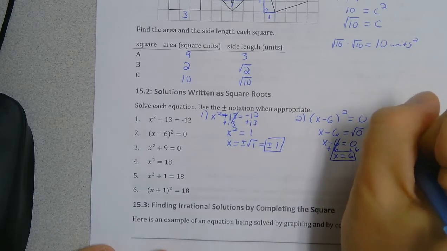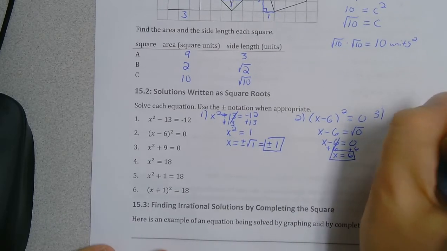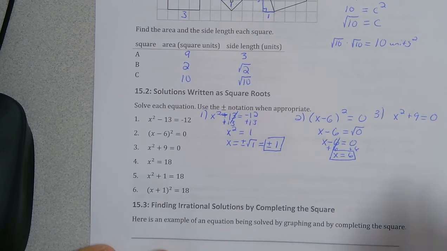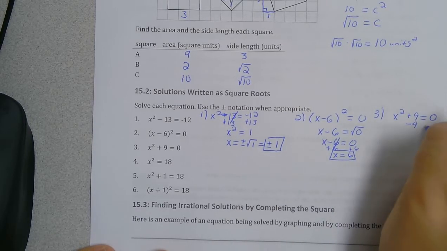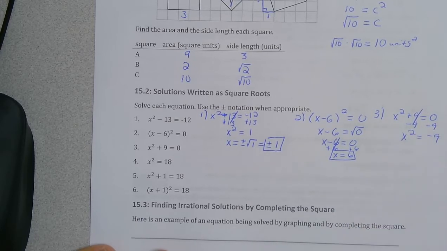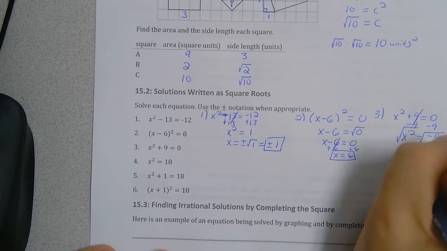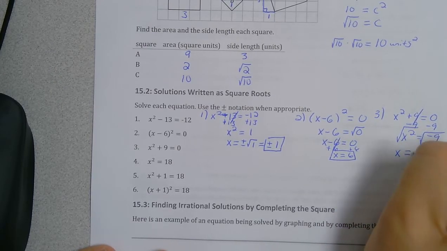And then for number 3, we have x squared plus 9 is equal to 0. So I'm going to subtract 9 from both sides, and we would get x squared equals negative 9. Taking the square root, we would have x equals plus or minus the square root of negative 9.